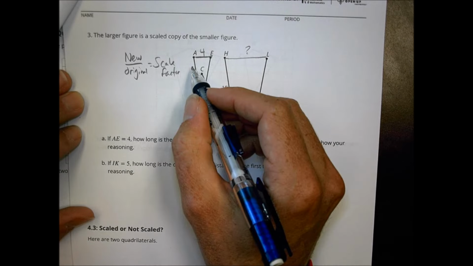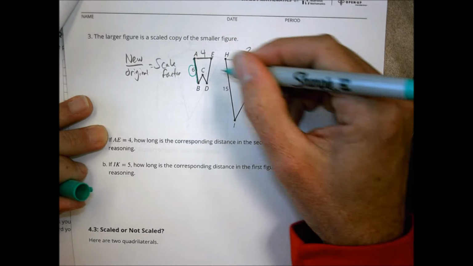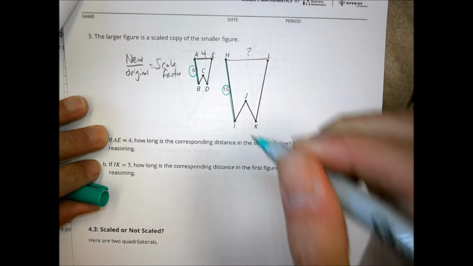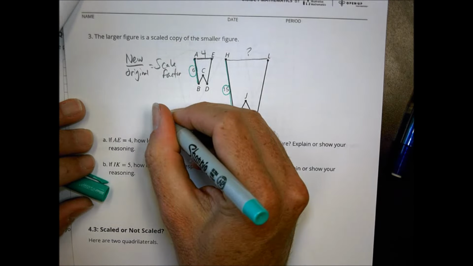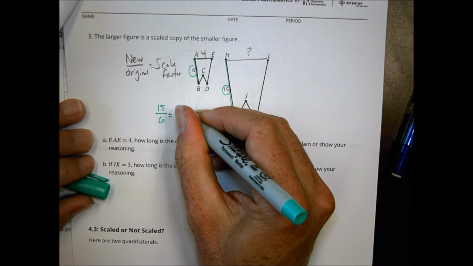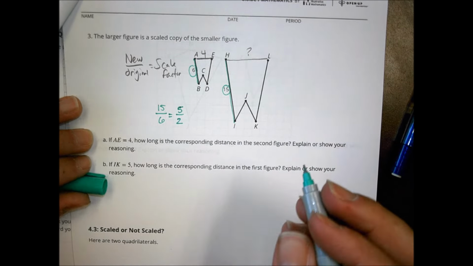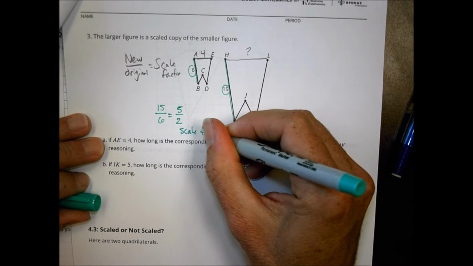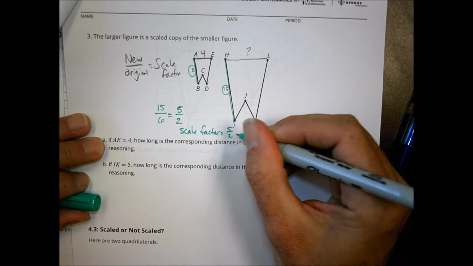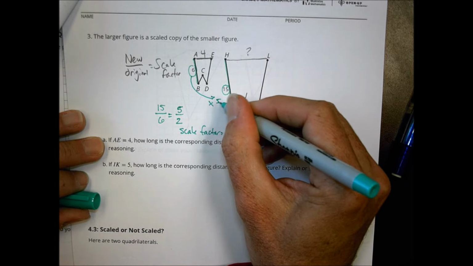Now I can do that because they gave me the value here of this length being 6 and this length being 15. That's enough information for me to notice that the new one, 15, divided by the original 6, gives the scale factor. 3 goes into 15 5 times, and 3 goes into 6 2 times. So my scale factor is actually 5 over 2. So I'll write this in: scale factor equals 5 over 2. That means to go from 6 to 15, I multiplied by 5 over 2.